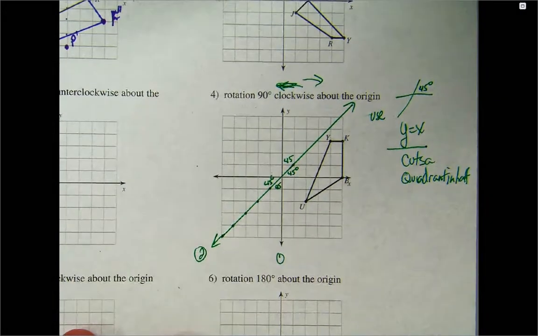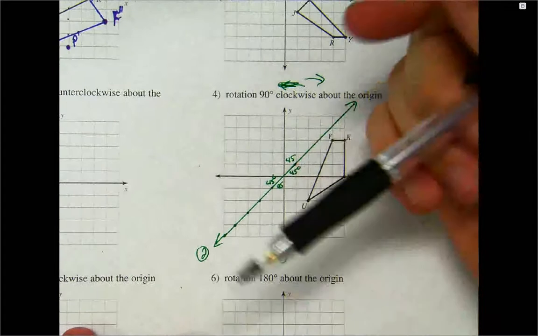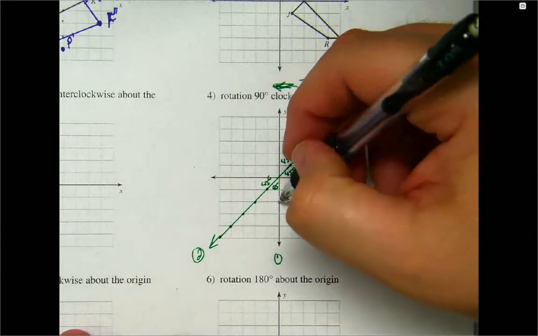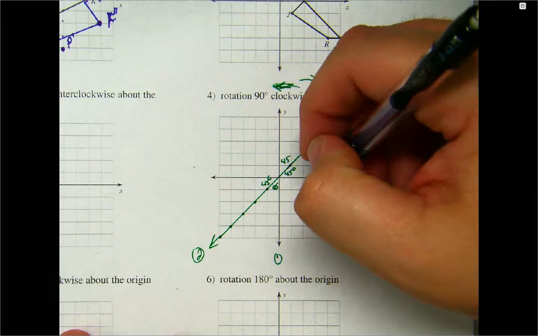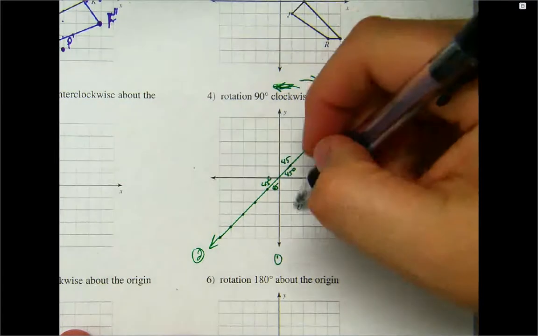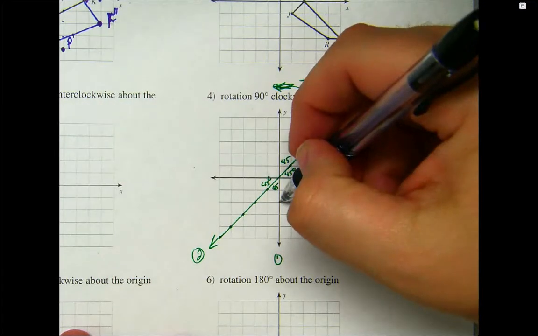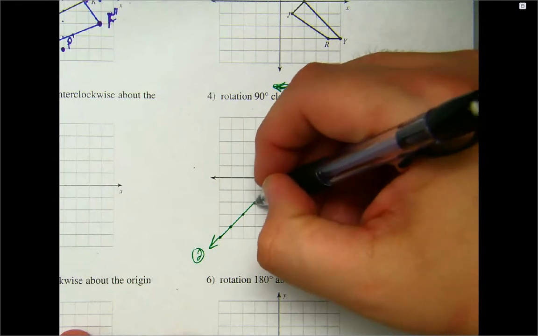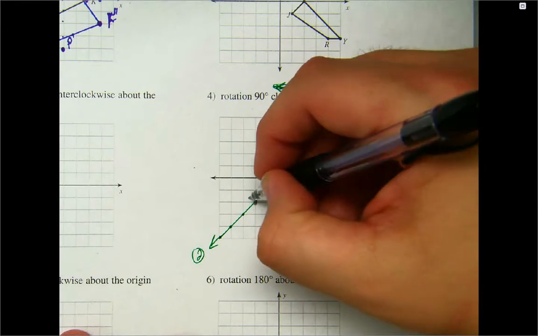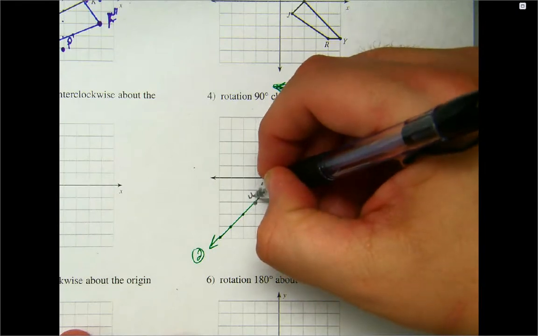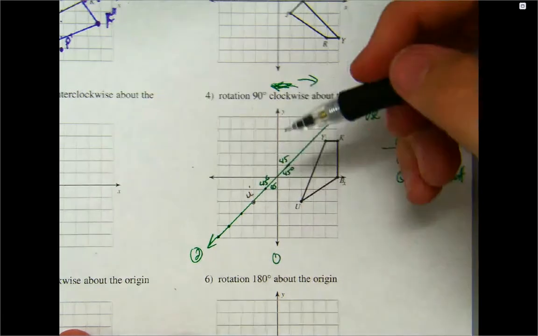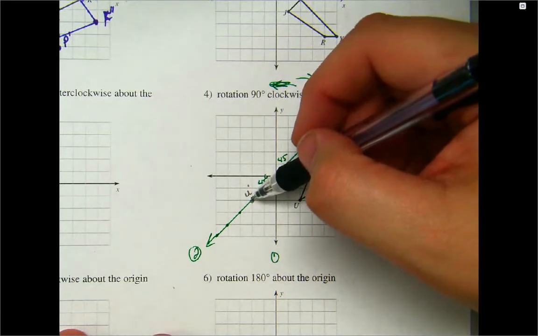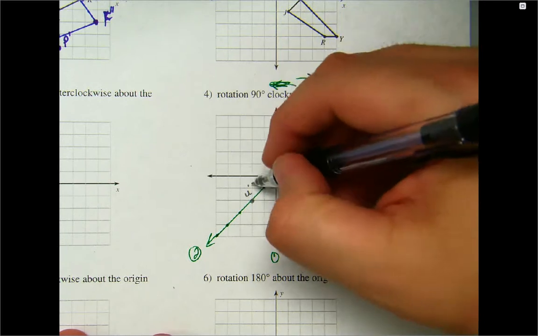So I'm going to go through this one first. U is how many spaces away from the first line? 2. So I go 2 to the left, and it just happens to be here. That's U prime. When I reflect over a line and I'm on the line, do I actually move anywhere? No. So U double prime is going to be right there.